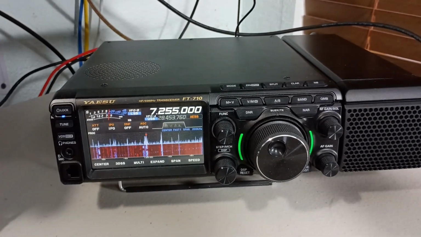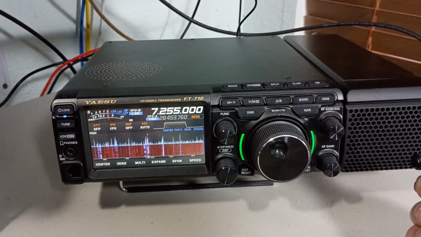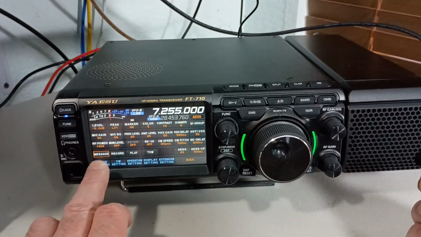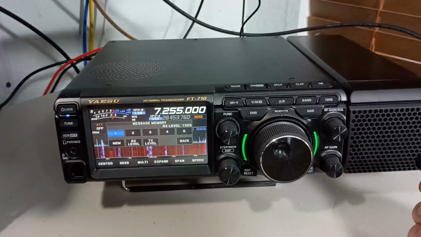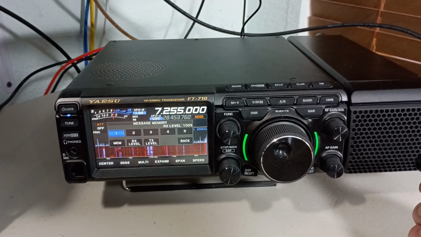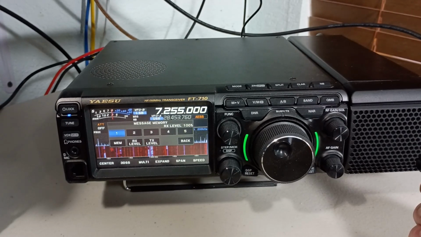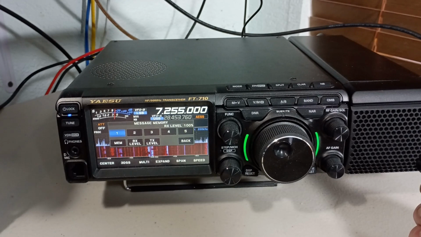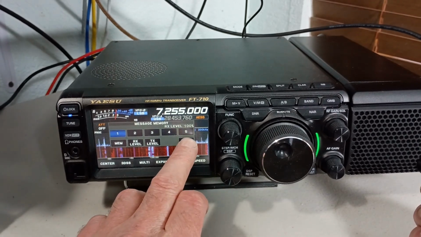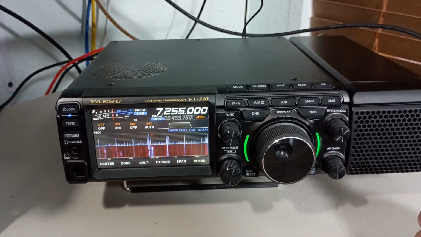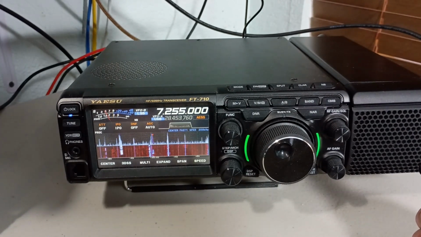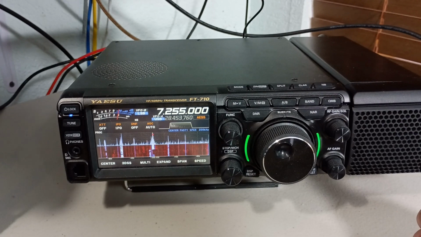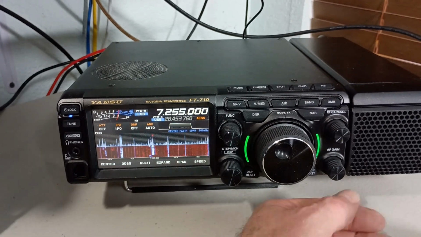So let's go back in and let's see if we made any difference. Testing 1, 2, 3. Testing the received quality of the AESS speaker on a Yaesu FT710. Testing 1, 2, 3. And I will take those previous sound clips and I'll put all three in a row so you can hear them all together. And we'll see if there's any difference at all.